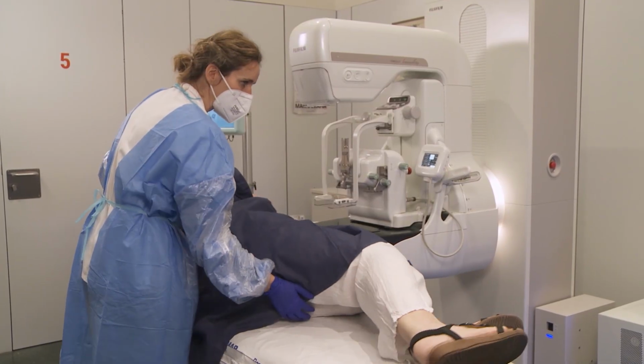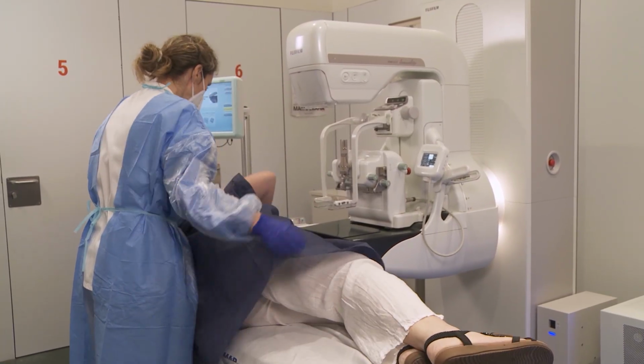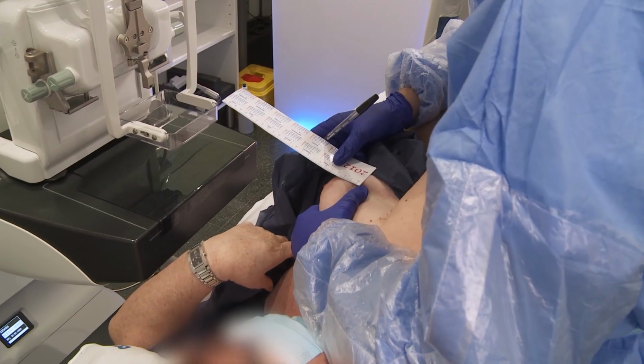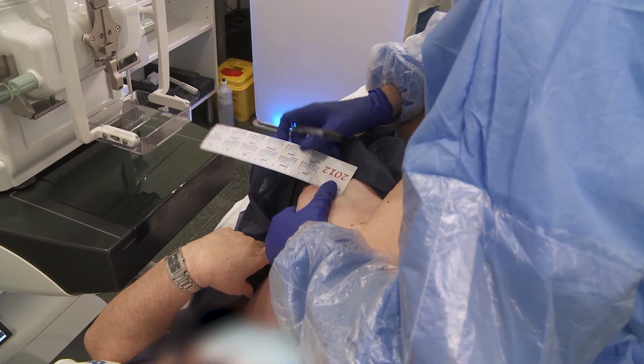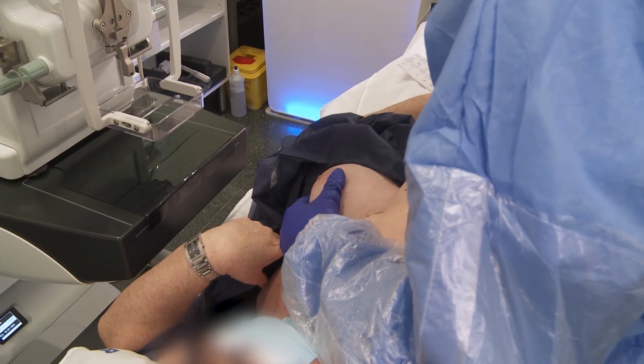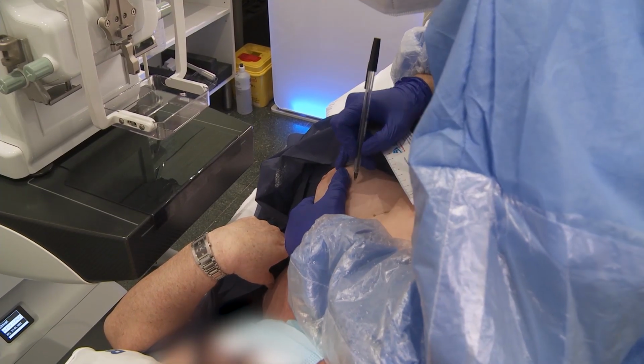The patient is positioned for a lateromedial projection, vertical approach, external access procedure. The measurement taken previously on the lateromedial projection image is replicated on the breast to facilitate positioning.